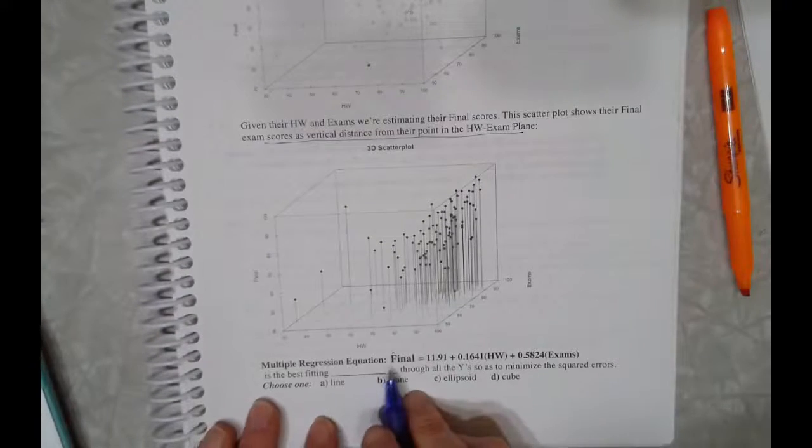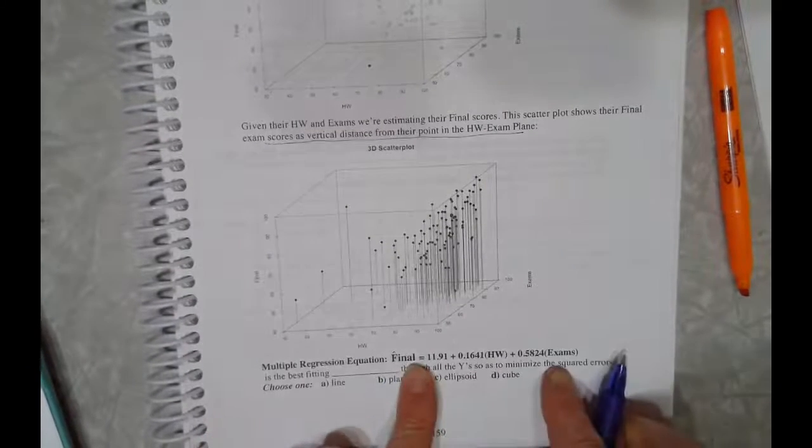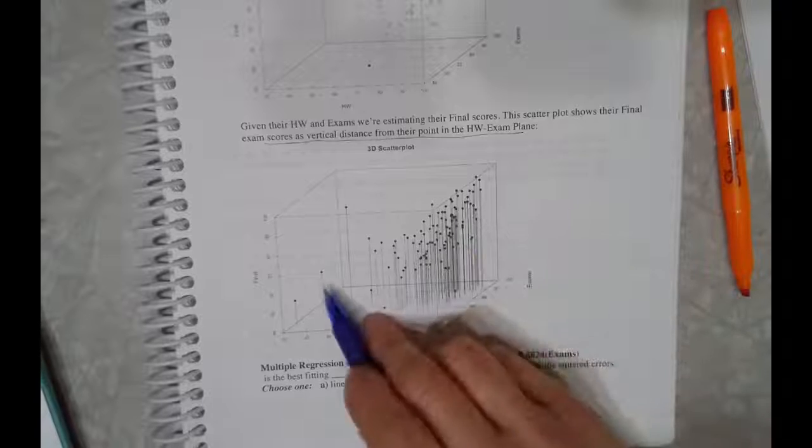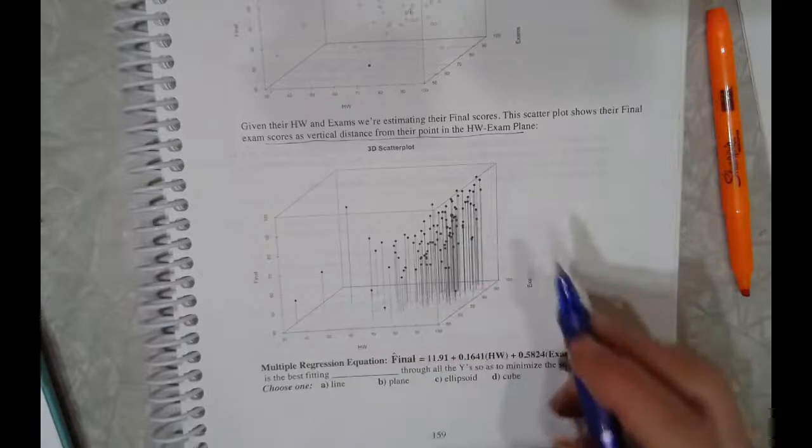Okay, so can you see this? Let's see. So the multiple regression equation right here is the best fitting what? Do you know what that would be? What if we wanted to fit the best? It's not going to be a line. Do you see how it would be the best fitting plane through all these y's so as to minimize the squared errors in the y's?